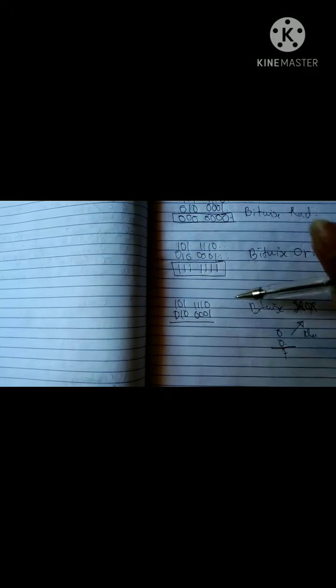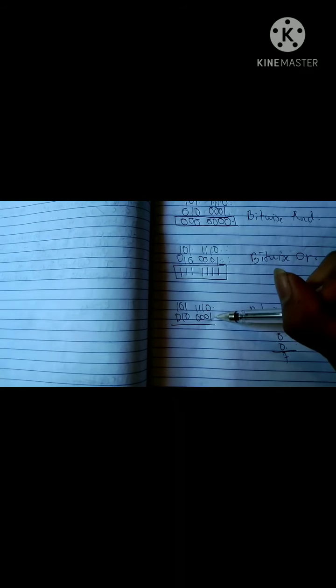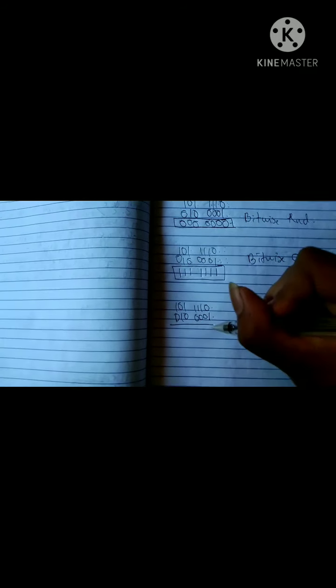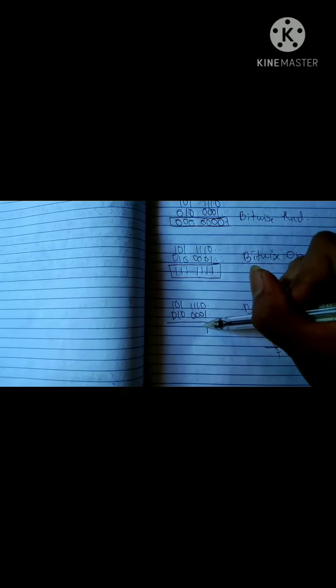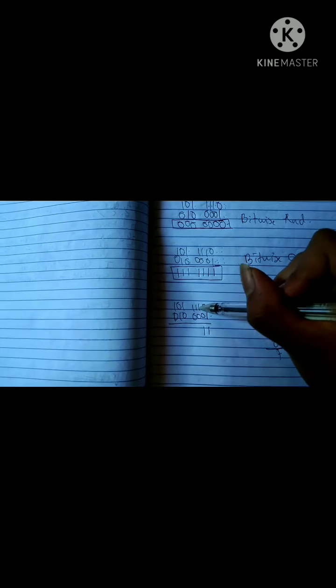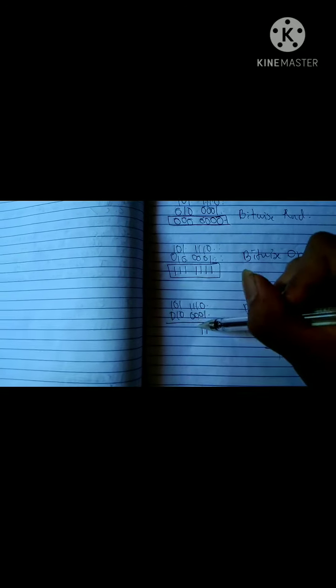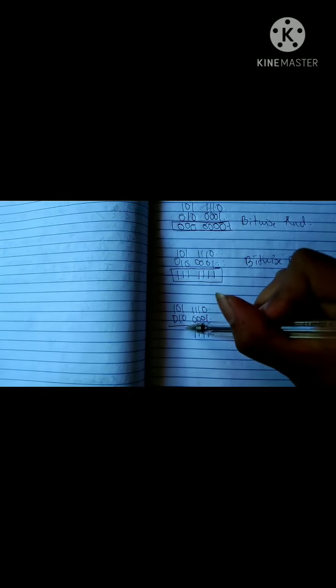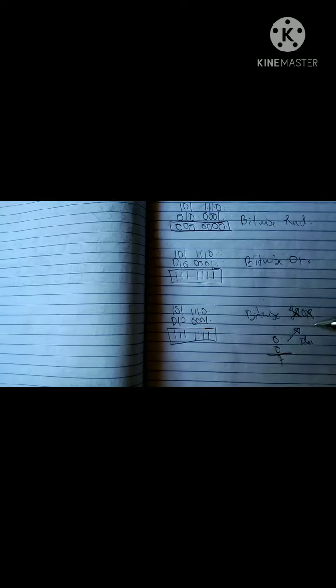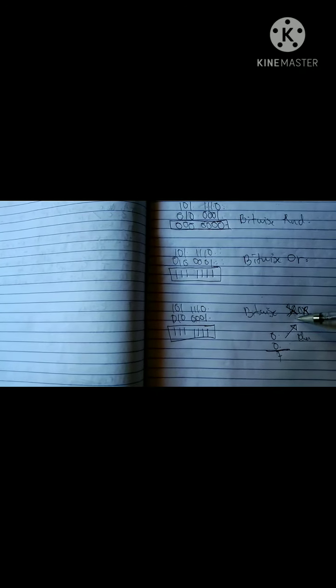So this one, 0 and 1, since they are not the same, we will put true or 1. Same for this one, we will put 1, and the others. So this is the value of bitwise XOR, or exclusive OR.